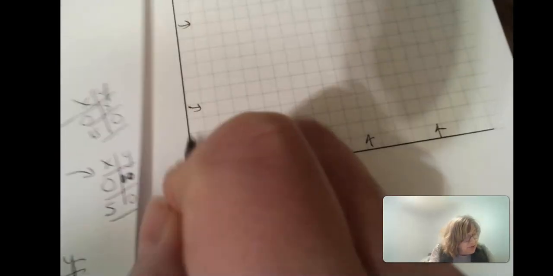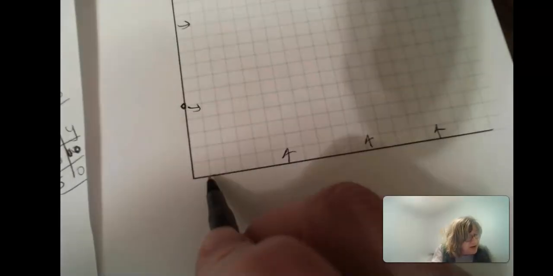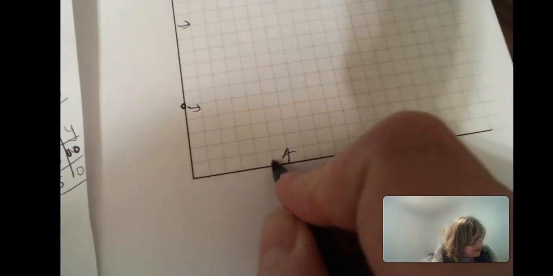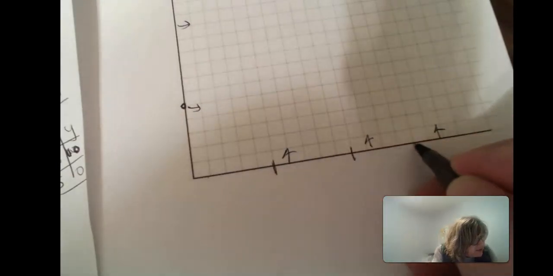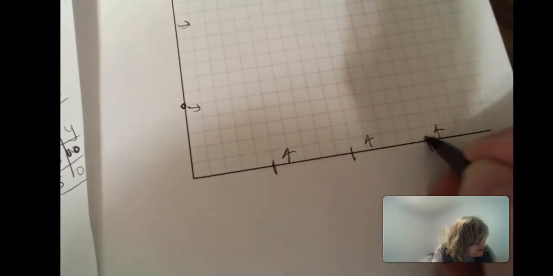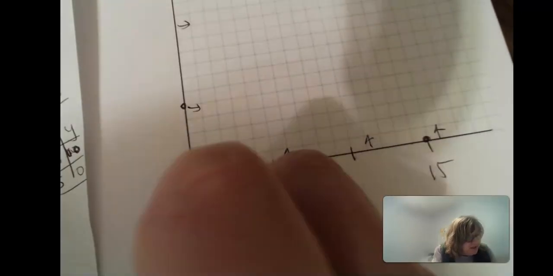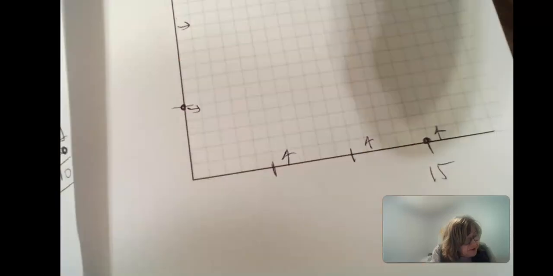So let's graph this guy. Make sure your 5 is on the y. Don't turn those around. 1, 2, 3, 4, 5. And make sure your 15 is on your x. So 1, 2, 3, 4, 5, 6, 7, 8, 9, 10, 13, 14, 15. All right, so there's 15. Okay, and that's 5. 1, 2, 3, 4, 5. All right, so we're gonna connect the dots.